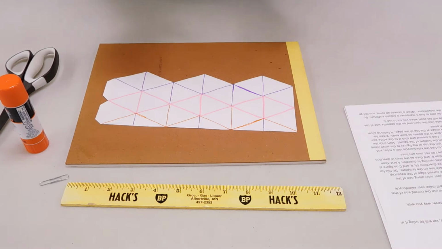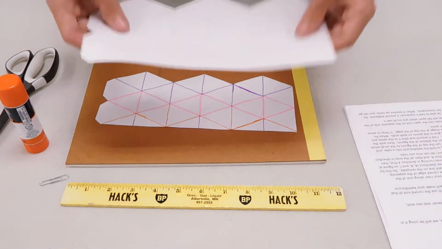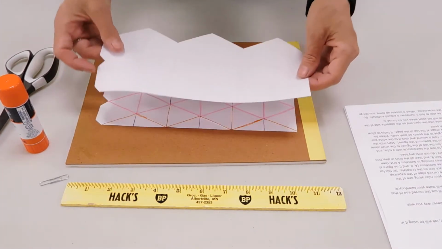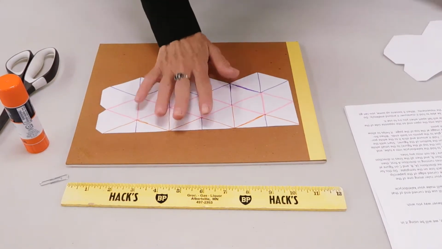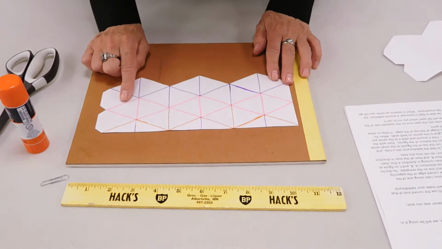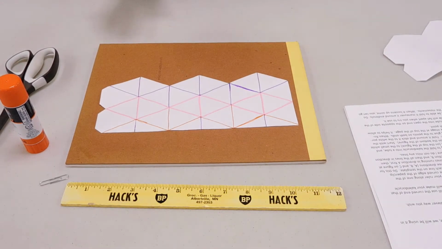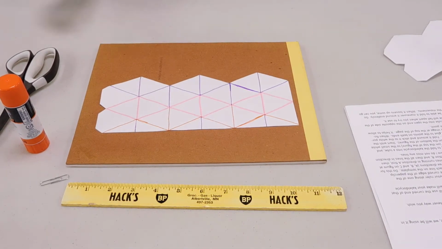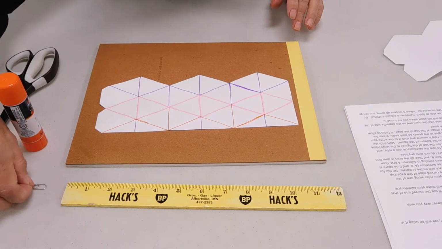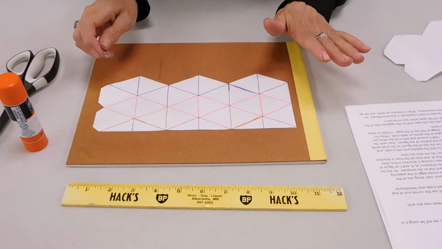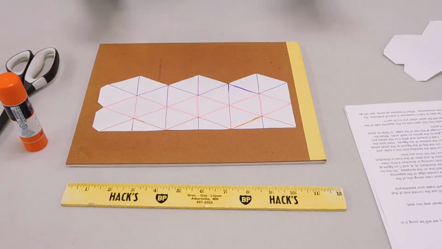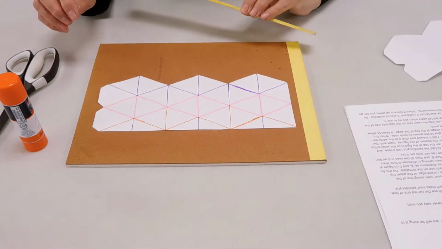So when I paused you, we had just cut out our kaleidocycle templates, and they should look like that. I decorated mine quite simply, just so you can follow what's going on and see what side we're on. So at this point, we've got the kaleidocycle template cut out and decorated.